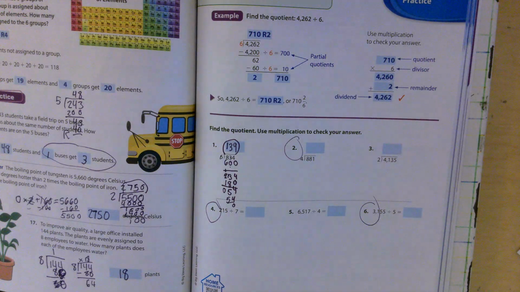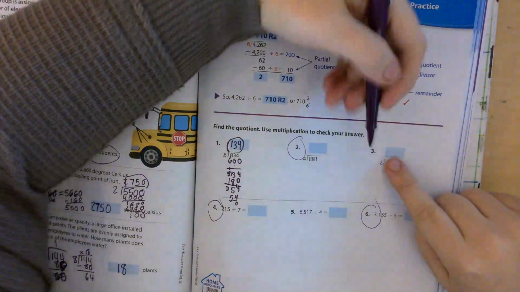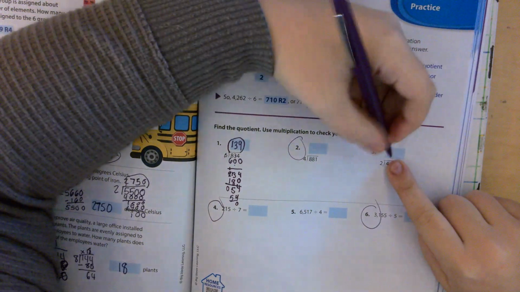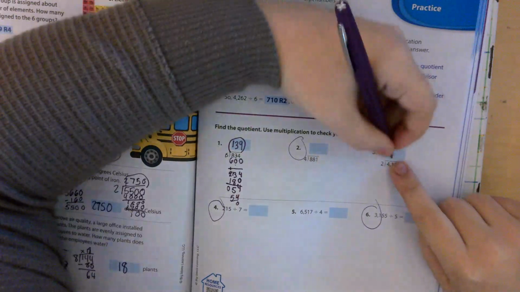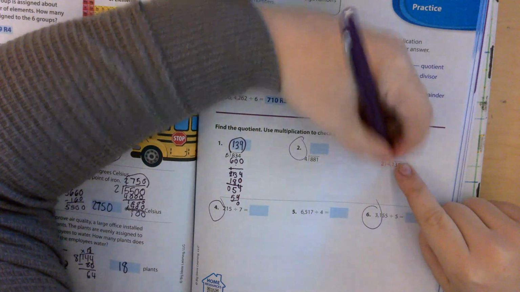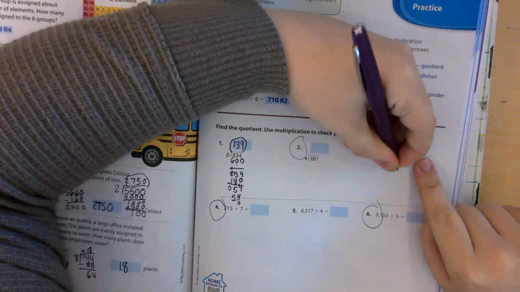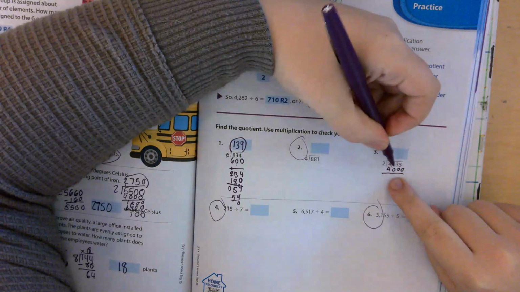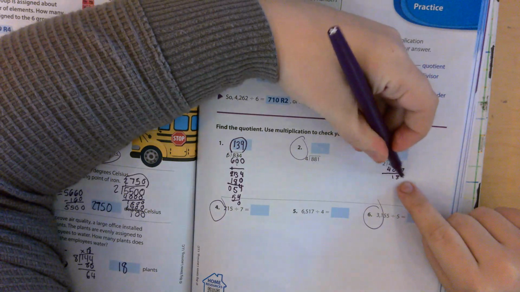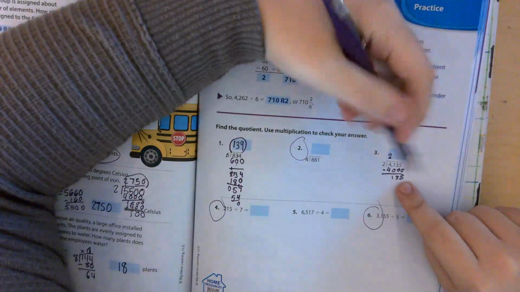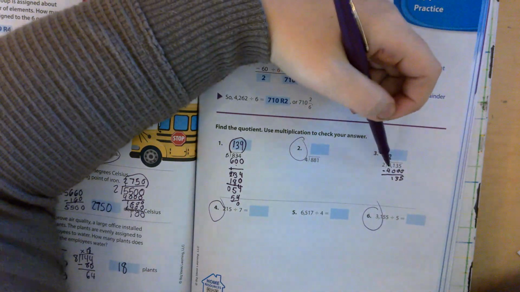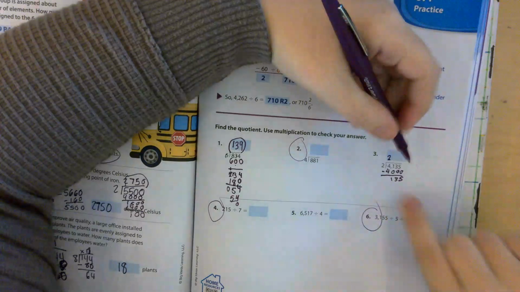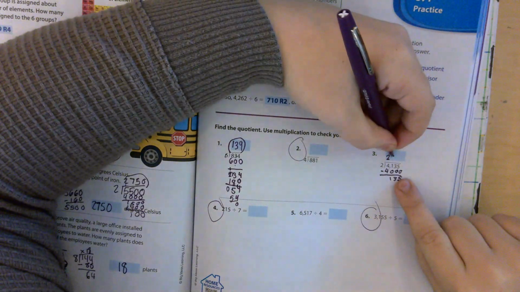Number 3. How many times can 2 go into 4? Twice. 2 times 2 is 4. And then put zeros on the end. And then I have 135 left over when I subtract. Can 2 fit into 1? No, so I put a 0 here.